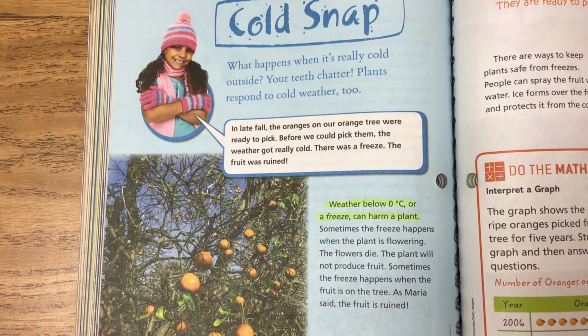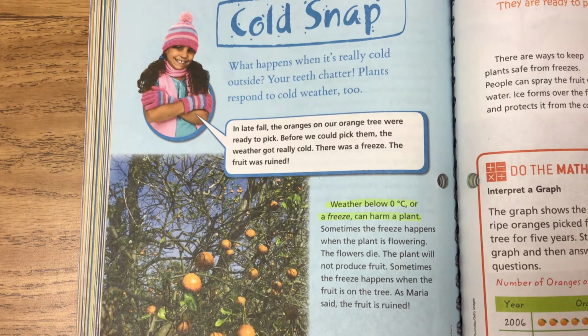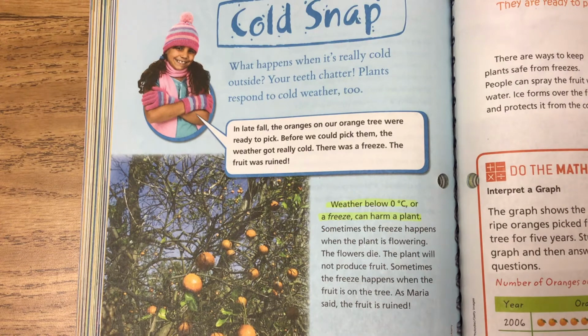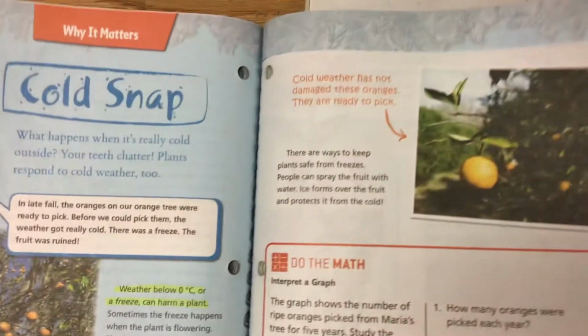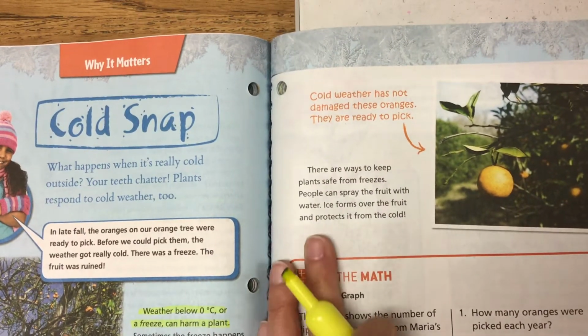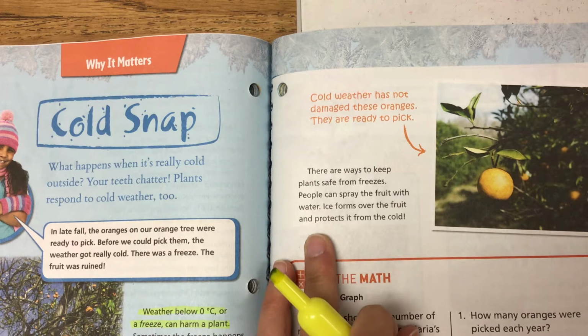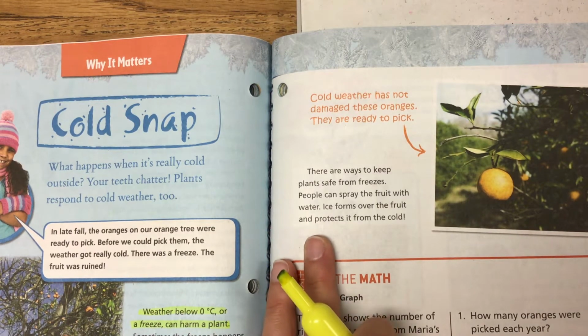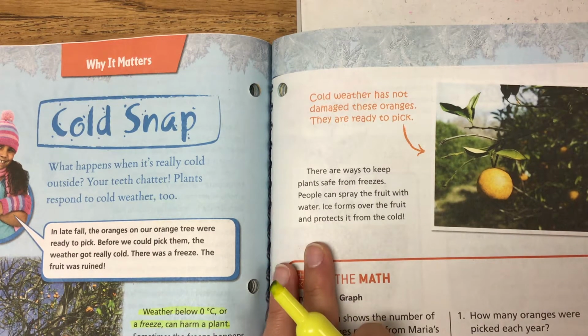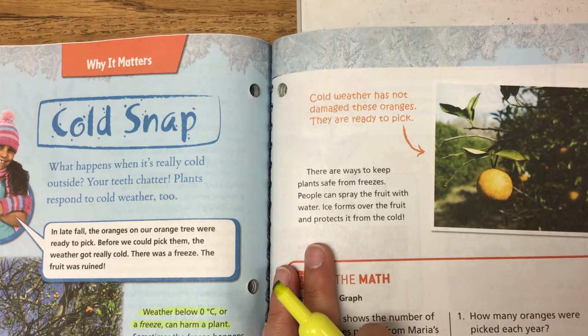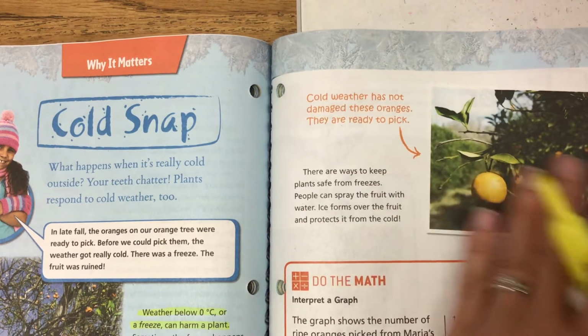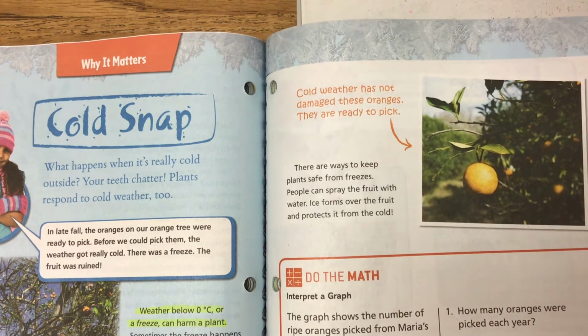Sometimes the freeze happens when the plant is flowering. The flowers die. The plant will not produce fruit. Sometimes the freeze happens when the fruit is on the tree. As Maria said, the fruit is ruined. There are ways to keep plants safe from freezes. People can spray the fruit with water. Ice forms over the fruit and protects it from the cold. The caption says, cold weather has not damaged these oranges. They are ready to pick.